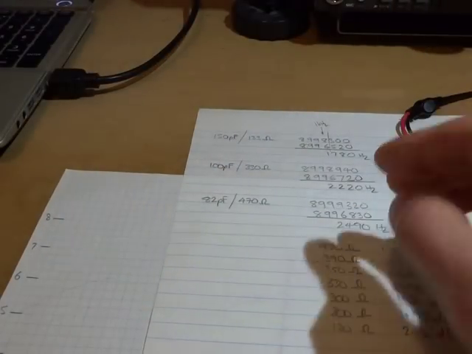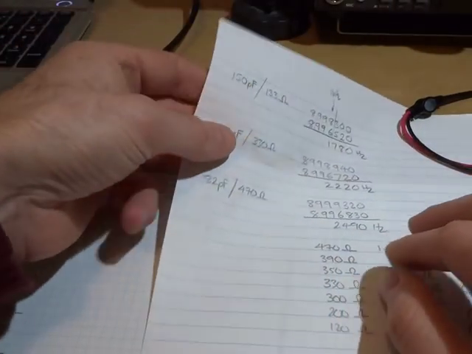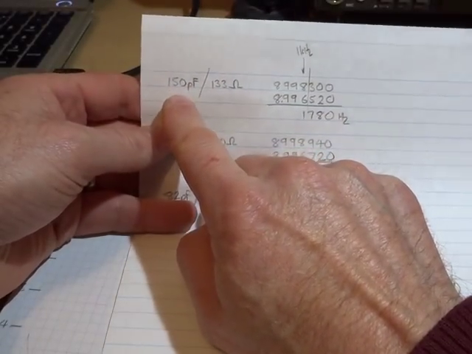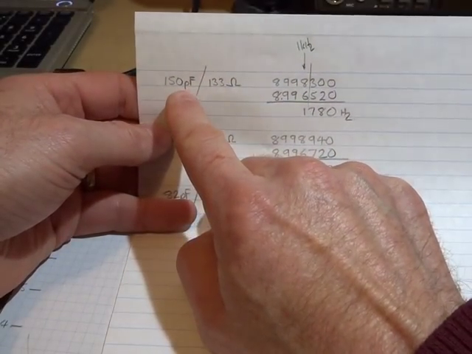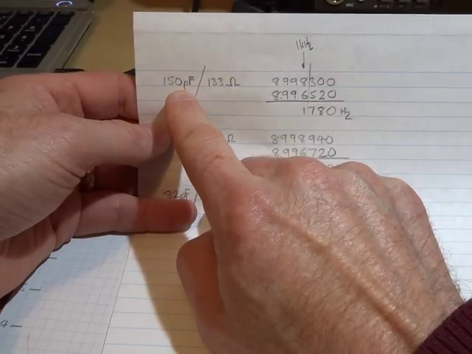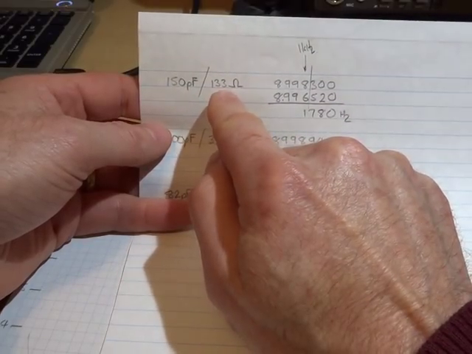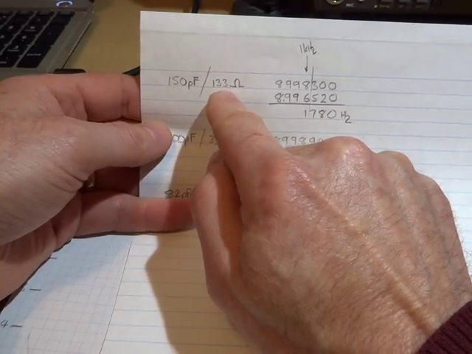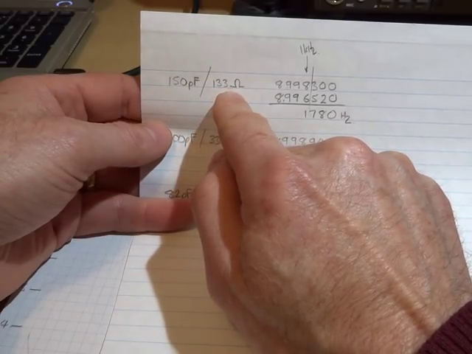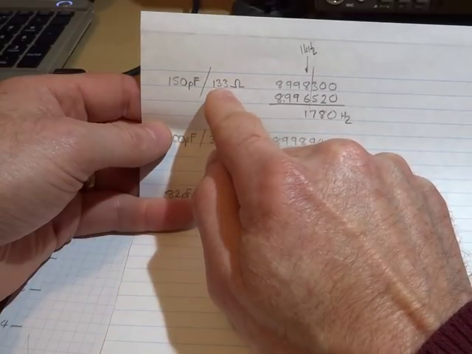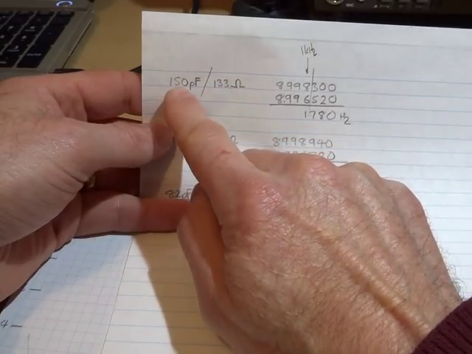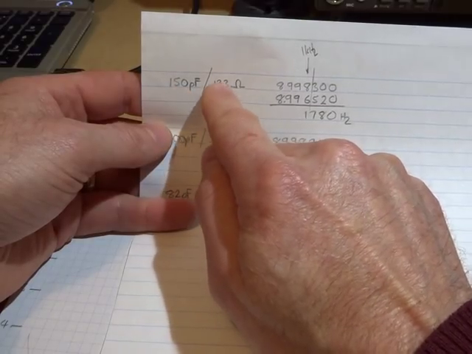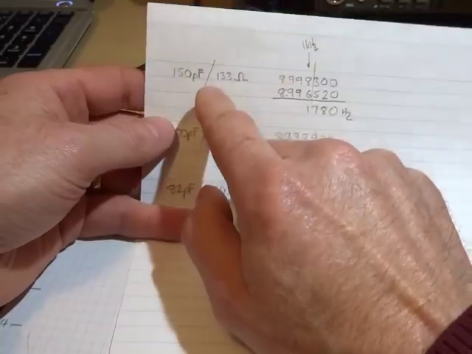What I did for a start is I elected to just run with 150 picofarads as the capacitors on the input and to earth, and then notionally chose, trying to extrapolate some of the tables in that particular article, 133 ohms. The capacitor there will set the bandwidth, and then the resistor there will set the passband ripple.